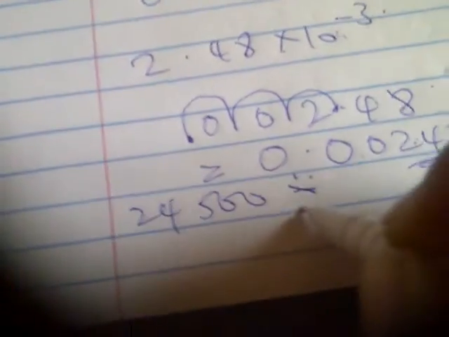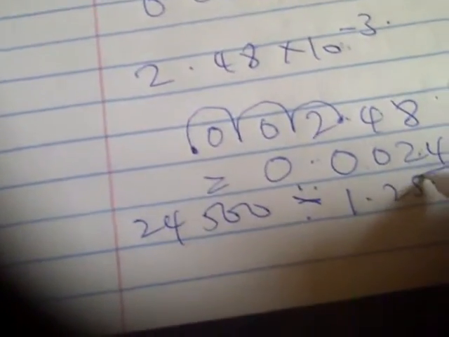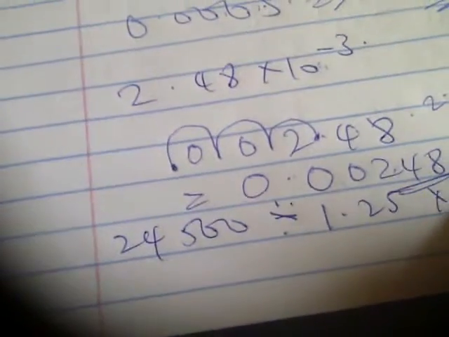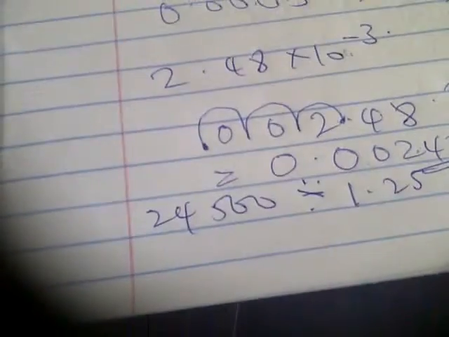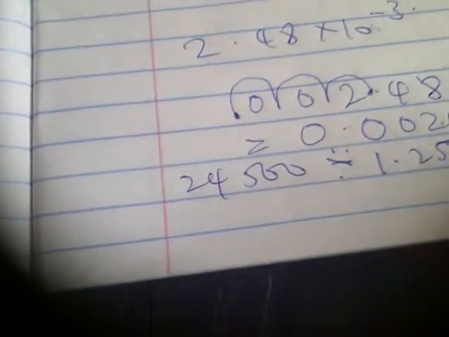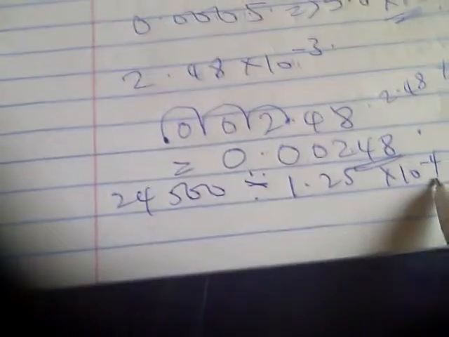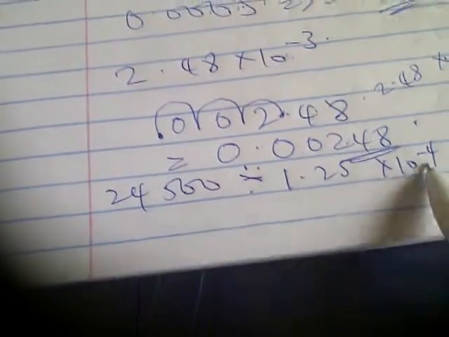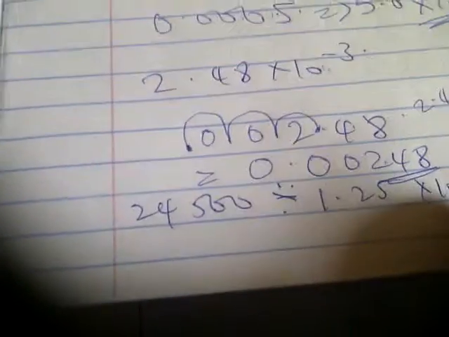Now the other question, we're asked to work out the value of 24,500 divided by 1.25 times 10 raised to the power minus 4. Now to do this simply, we're going to put this in standard form and this in standard form, and then we'll use indices to work it out.